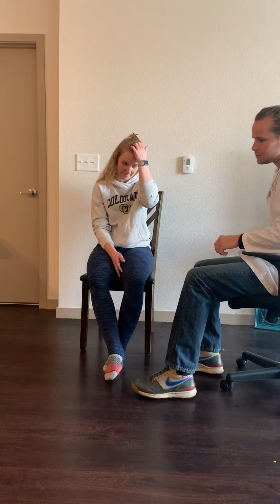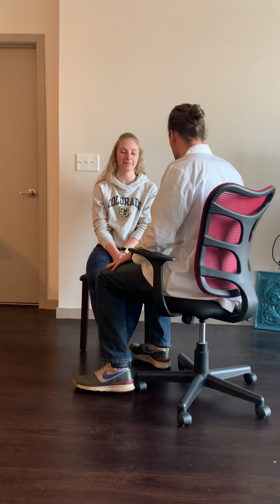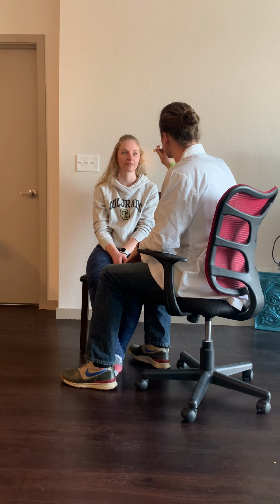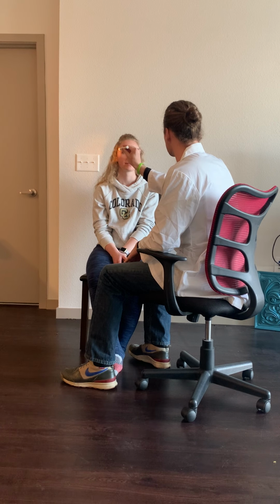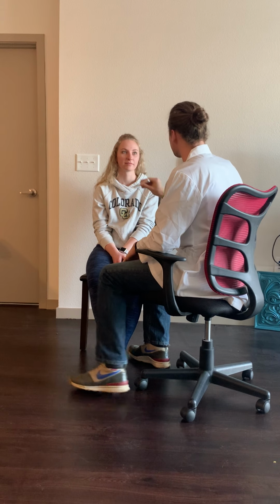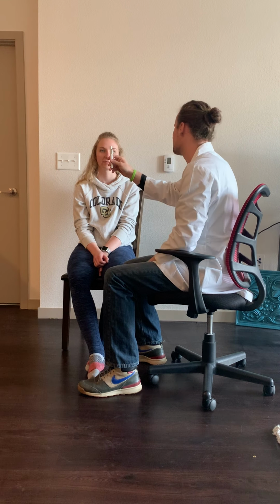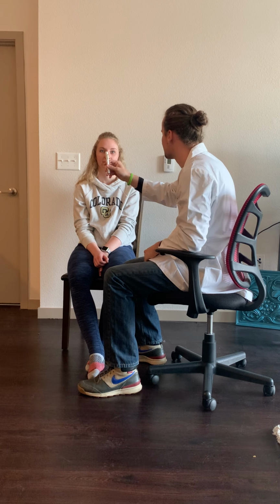So for this test, I will just check her pupillary response to light. Okay, her pupils are equally round and reactive to light. Go ahead and stare at the top of this pen for me. Now stare at the wall. And they are also accommodating. Her pupils were at a 2 on constriction and 4 at dilation.